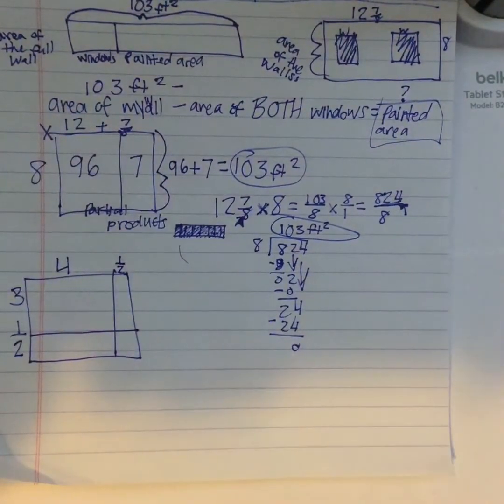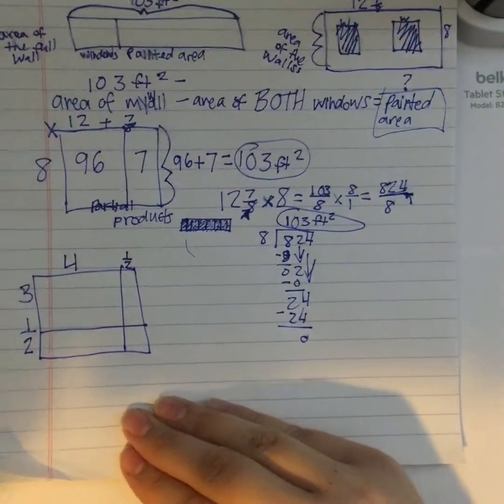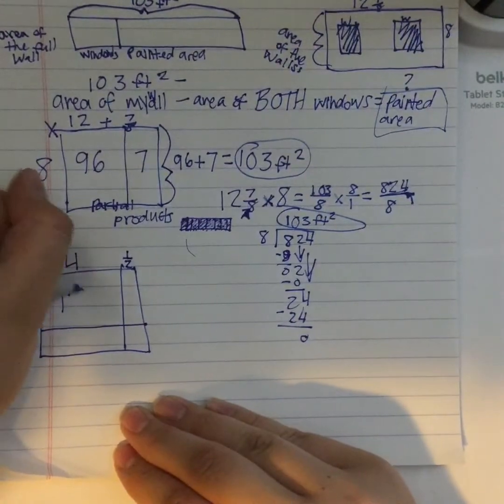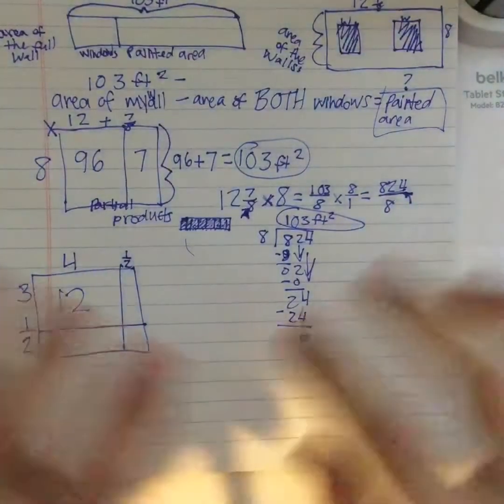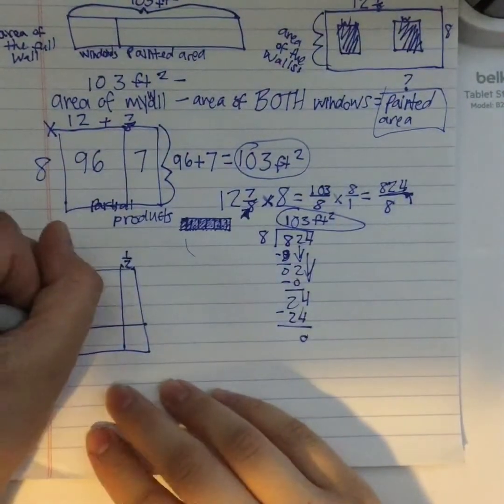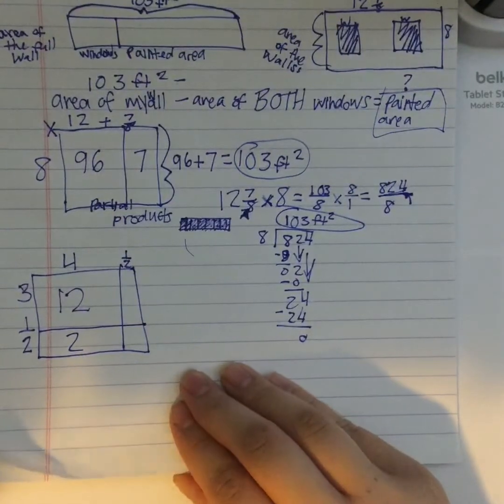Now this is obviously not drawn to scale, but we're working with what we got. 4 times 3 equals 12. Half of 4, this one you should already know. If I have 4 cookies and I split them in half, I would have 2 cookies.